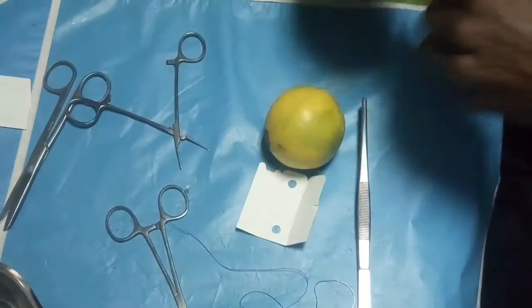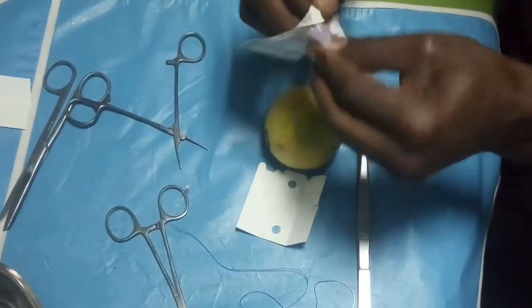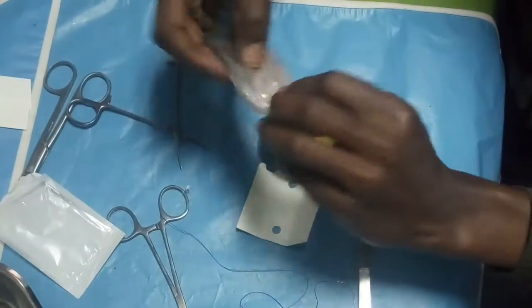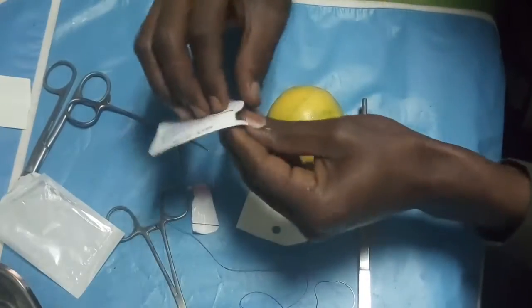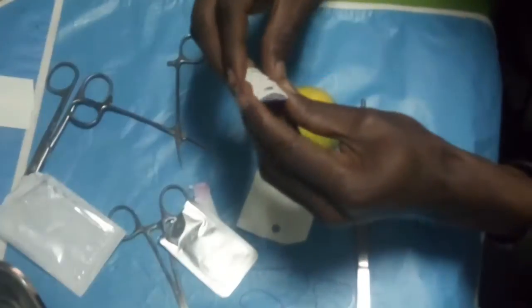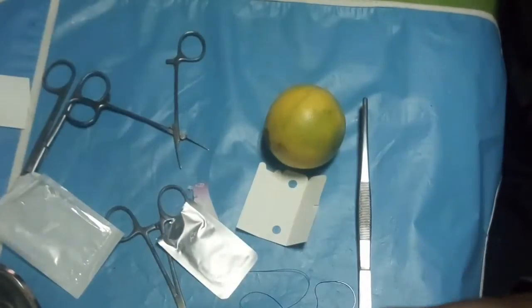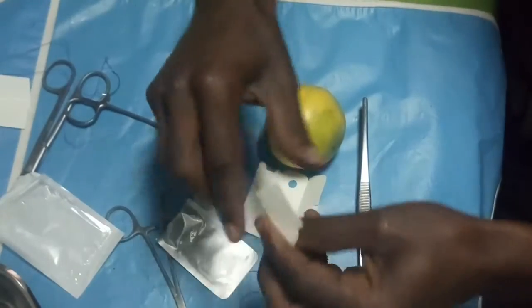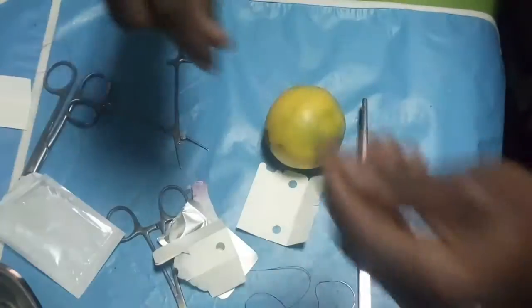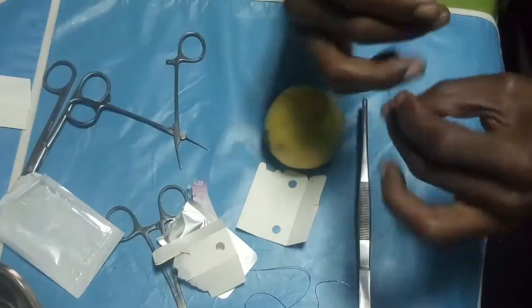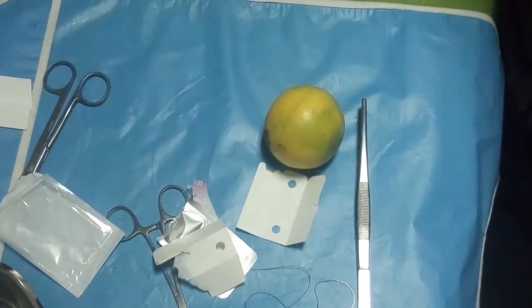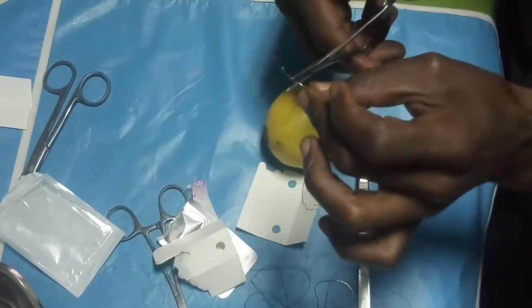You take your suture, then remove the injury. Remember, this is for learning purposes. Don't use a real patient to learn basic skills like this. Just improvise what you can to avoid injuries.